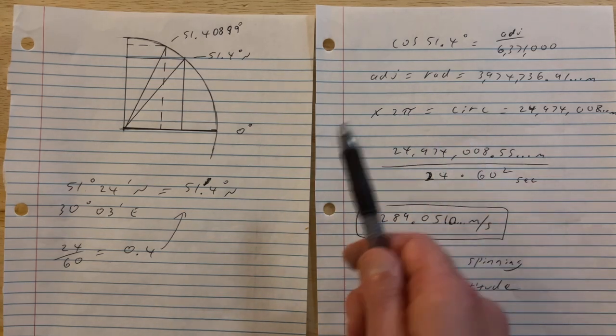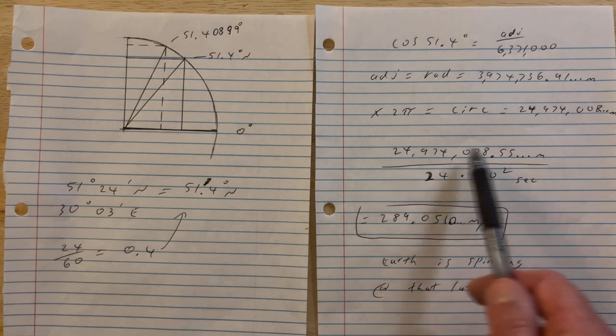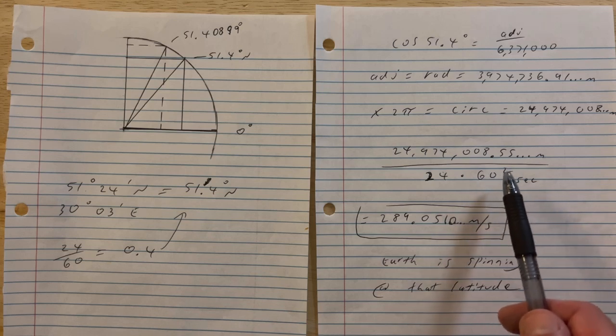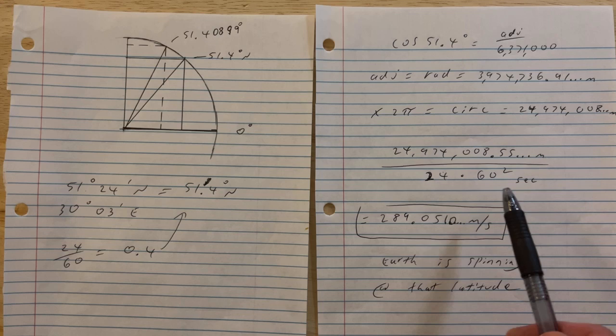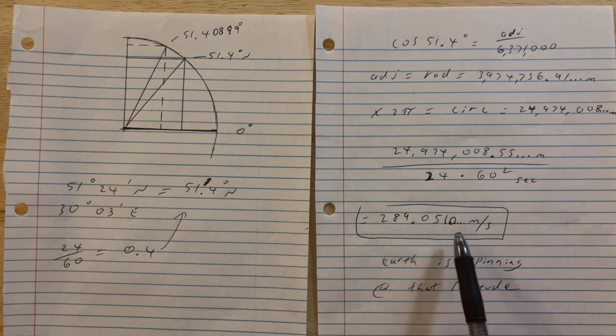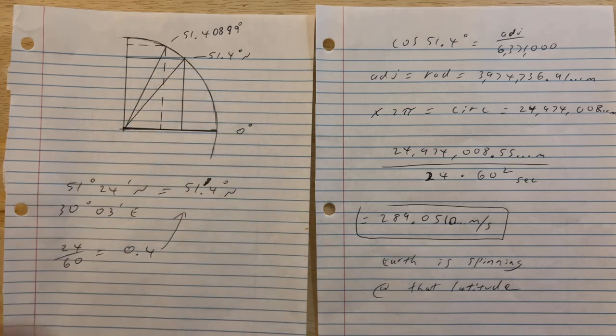The Earth spins around every 24 hours. So that means it completes one circumference every 24 hours. So we take that circumference and divide by 24 hours and divide by 60 squared. That's 60 seconds per minute, 60 minutes per hour. And then this will give us our velocity in meters per second. And this will be 289.0510 meters per second is how fast this disk is spinning, or how fast that train is moving, if you want to use the train analogy.